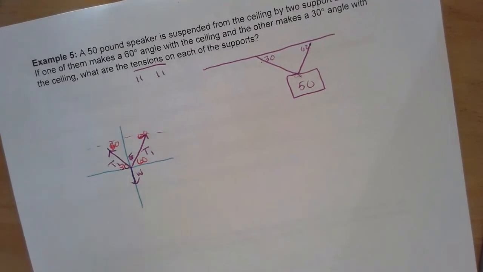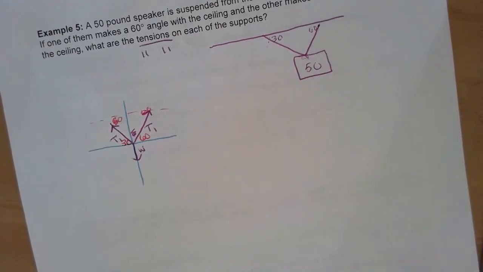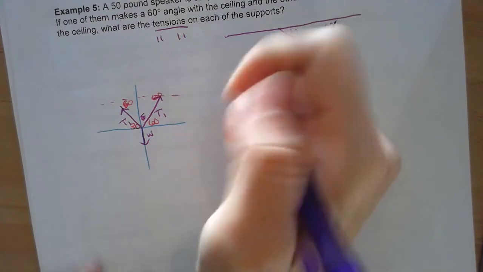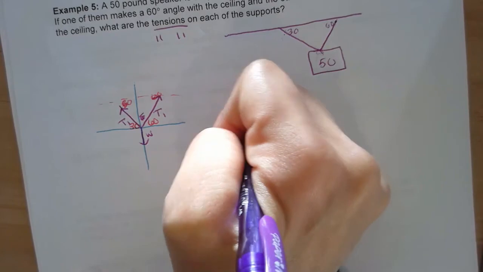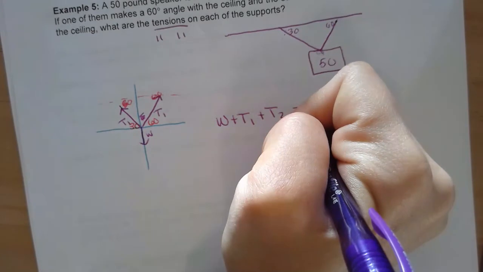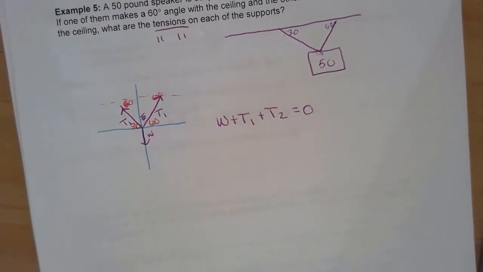Our tensions are our magnitudes, right? What I want you to keep in mind is that if the speaker is to remain stationary, all the tensions must balance out. That means W plus T1 plus T2 must equal 0. If it equals anything else, it's not going to hold it up correctly.